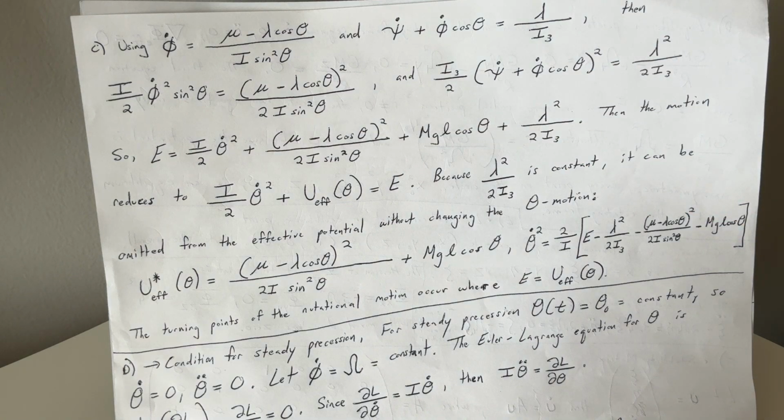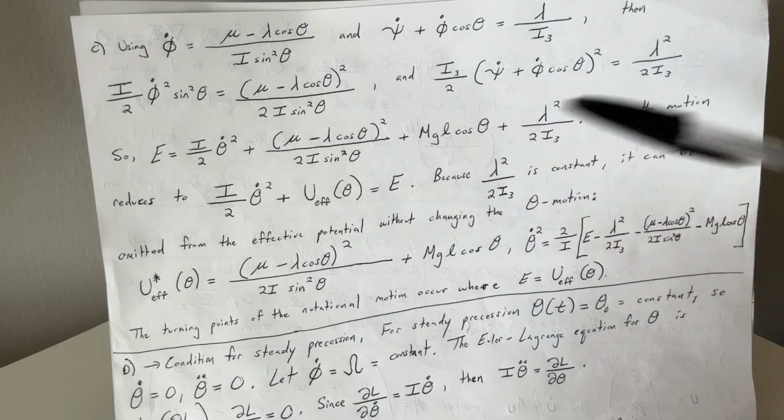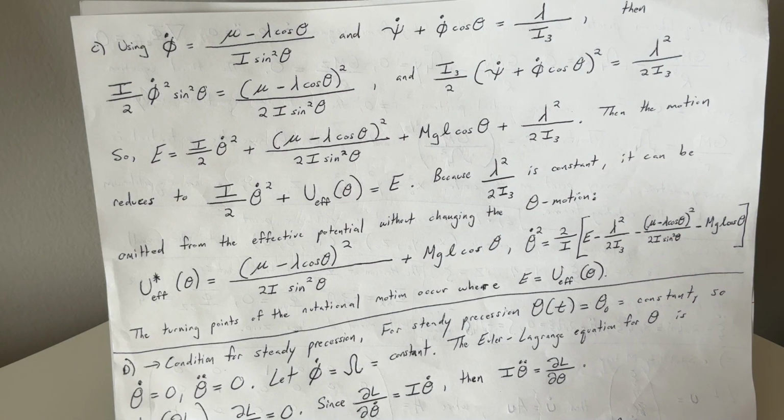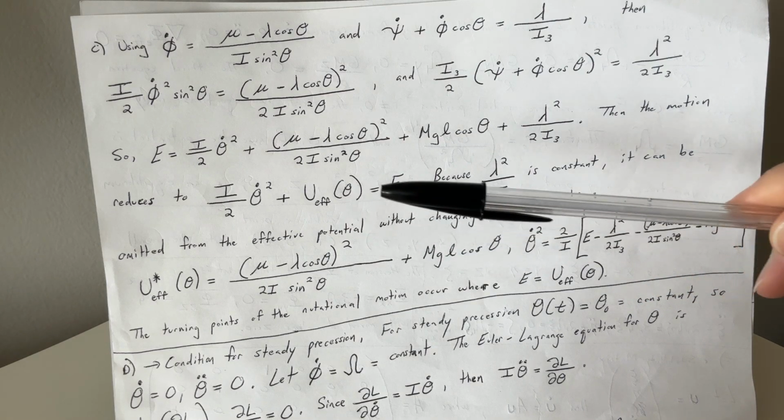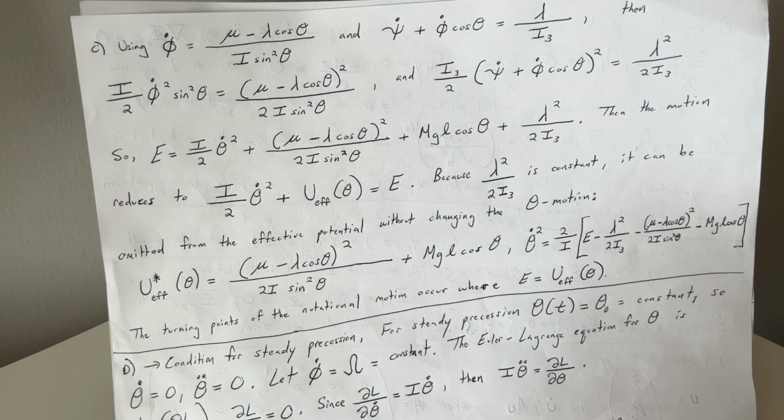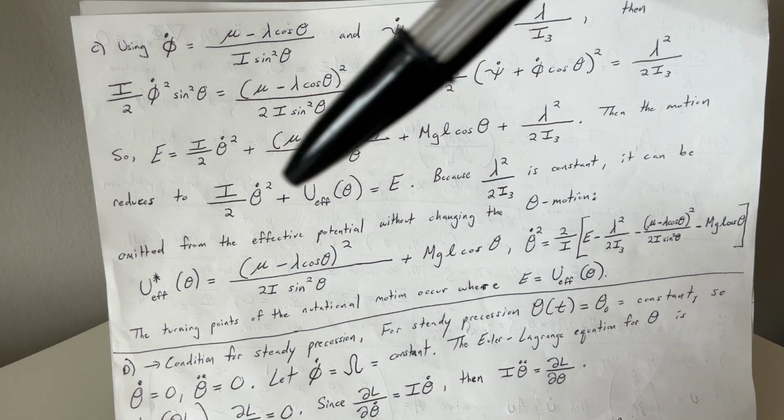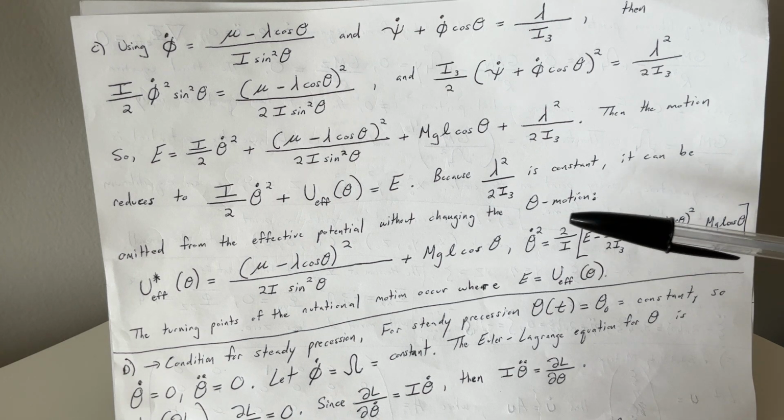So E equals I over 2 theta dot squared plus the quantity mu minus lambda cosine theta squared over 2I sine squared theta plus mgl cosine theta plus lambda squared over 2I sub 3. From there, the motion is going to reduce to I over 2 theta dot squared plus u sub EFF of theta equals E. And because lambda squared over 2I sub 3 is constant, it can be omitted from the effective potential without changing the theta motion.